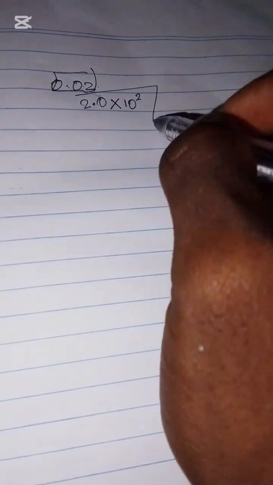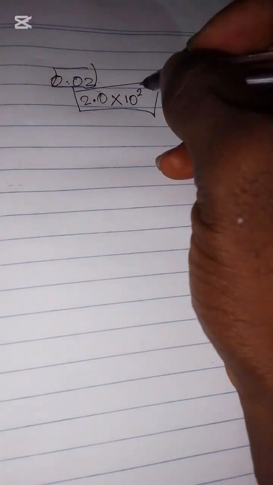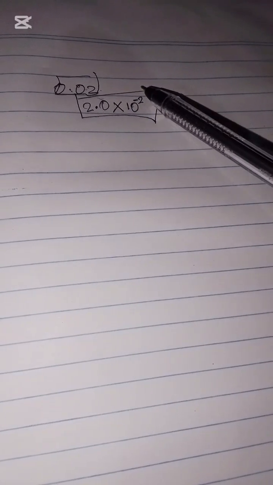So 0.02 is the same thing as 2 times 10 raised to power minus 2, because I'm actually moving to the right. Whenever you are counting your decimal point to the right, the exponent will take a negative sign. The exponent here is this 10 raised to power a value, it is called the exponent. So if you're moving your point to the right, it will take a negative sign, but if you're moving to the left, it will take a positive sign.